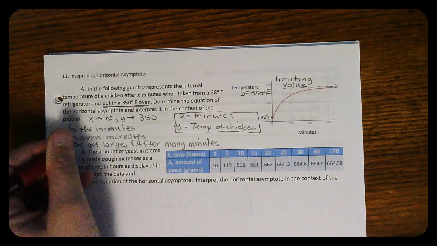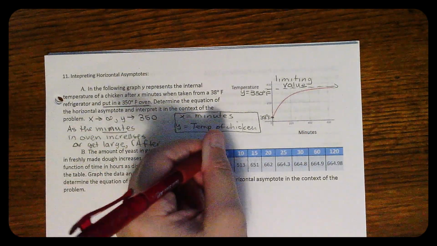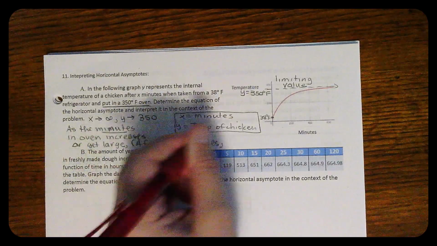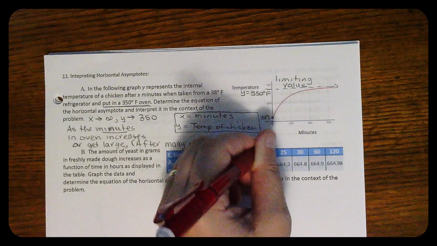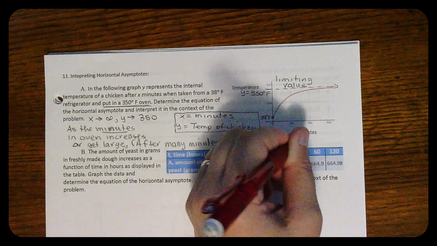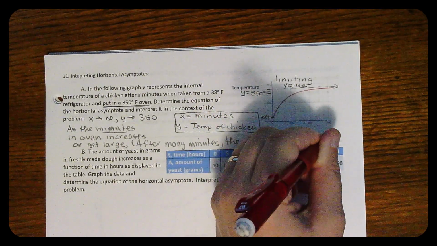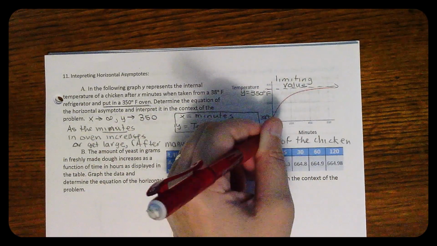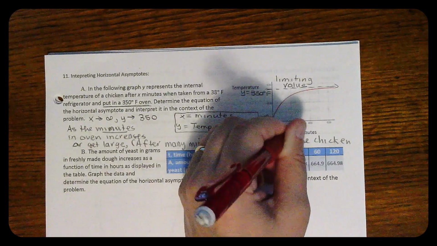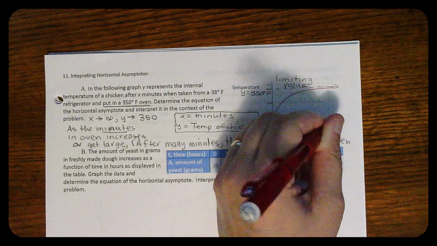But we don't want to say that. We want to use the units. What's happening to the y? Well, the y is temperature, the internal temperature of the chicken, and we like to use the word approaches 350 degrees Fahrenheit.